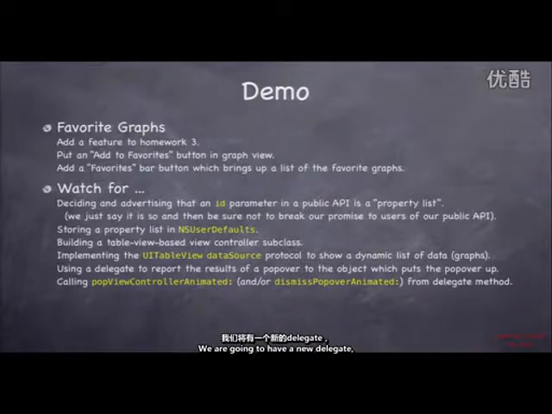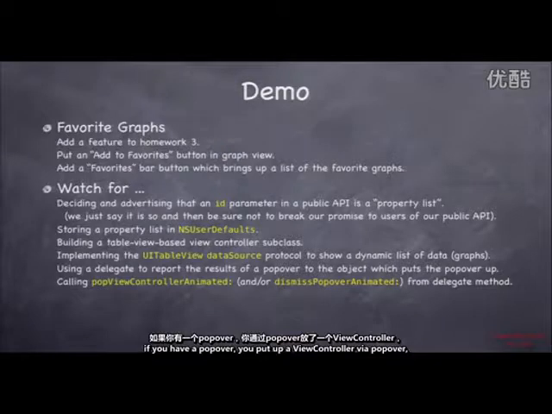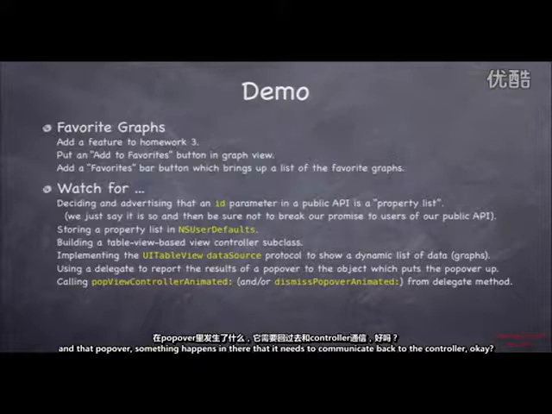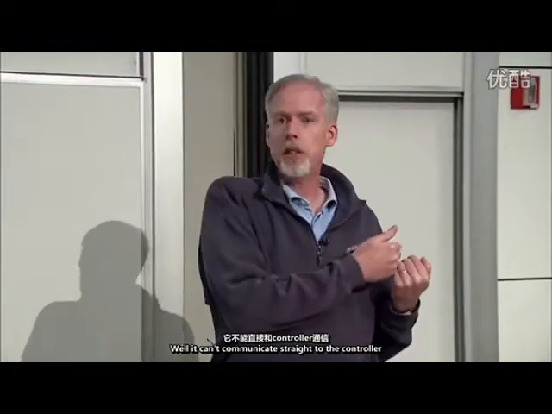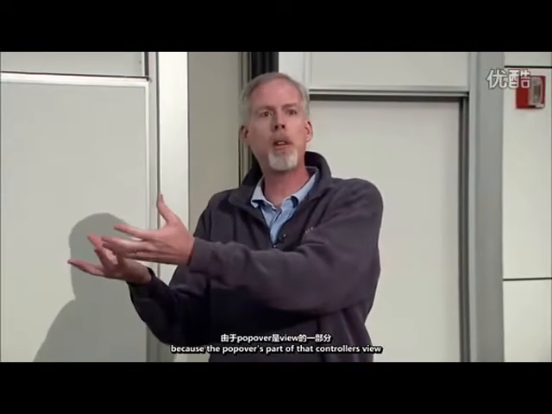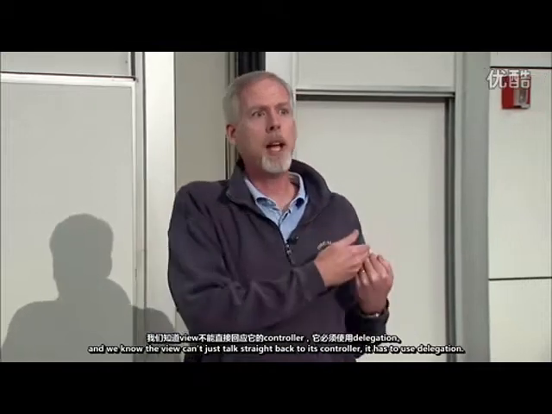We are going to have a new delegate. We're going to do a thing where we implement a delegate. I talked a little bit about this in the Dr. Pill demo, but we didn't actually do it, which is: what if you put up a view controller via popover, and something happens in that popover that it needs to communicate back to the controller? Well, it can't communicate straight to the controller because the popover is part of that controller's view, and we know the view can't just talk straight back to its controller.